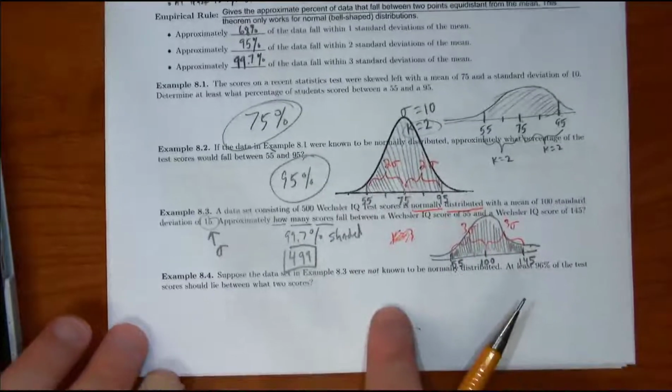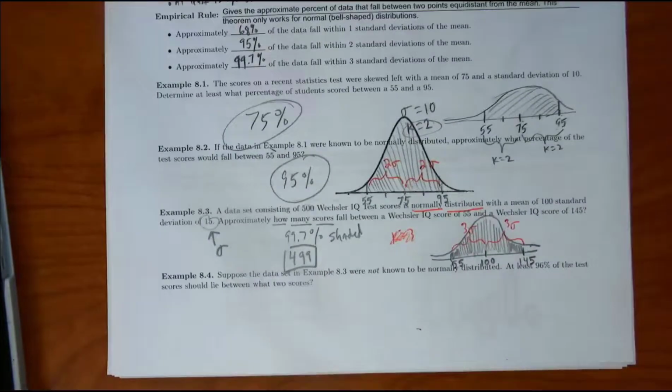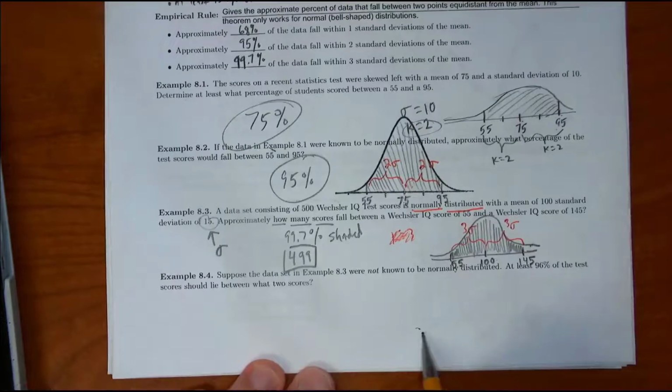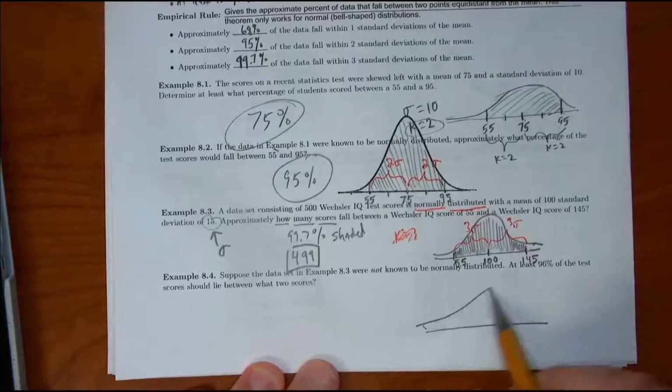Now we have one more variation that you might see pop up on a homework or quiz. It says, suppose the data set in example 8.3 were not known to be normal. So the data is not normal. It's not bell-shaped. So it's skewed or something. So let's say it's skewed.